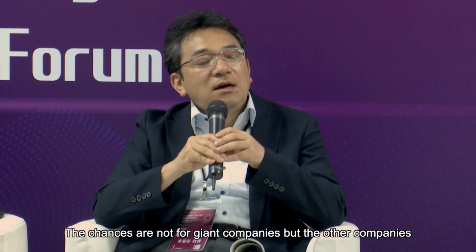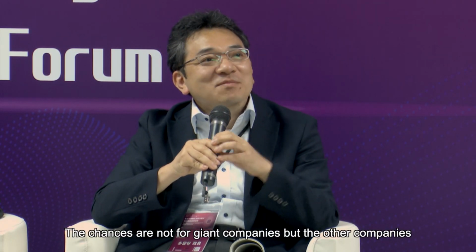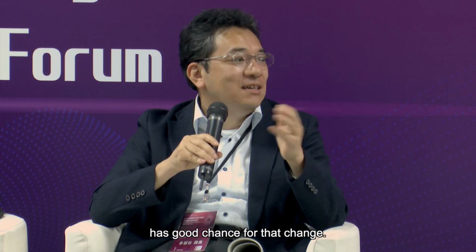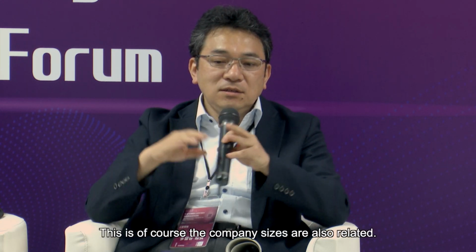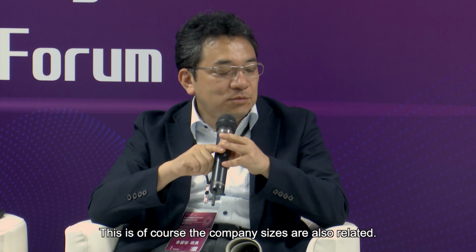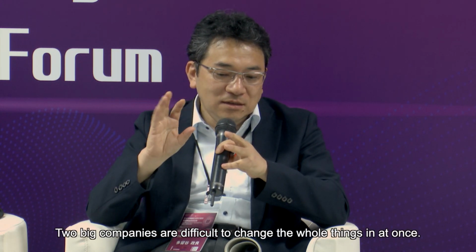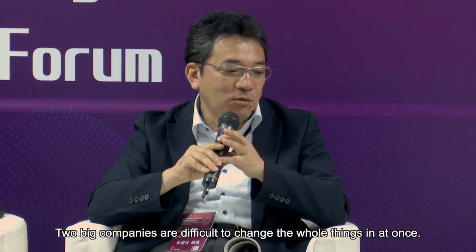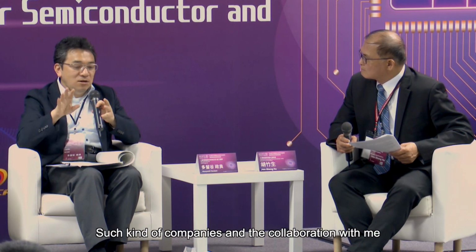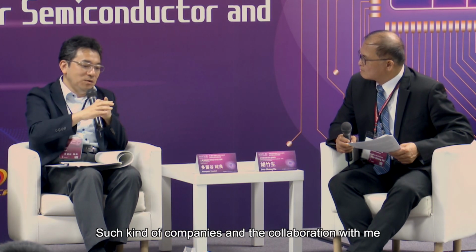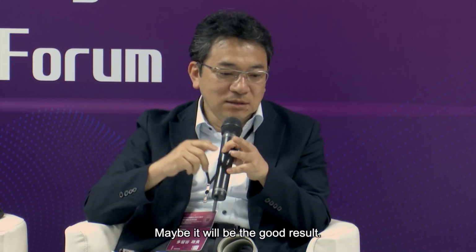So the chances are not with the giant companies, but the other companies have a good chance for that change. And of course, company size is also related. Two big companies find it difficult to change everything at once, so gradual change can be done by medium-sized companies, which is better for that transition. So such companies and collaboration between Taiwanese factories or manufacturing systems is good. Maybe it will be a good result of this kind of transition.